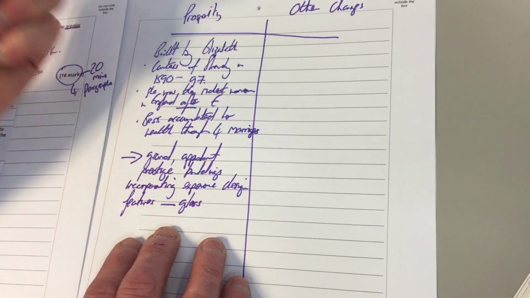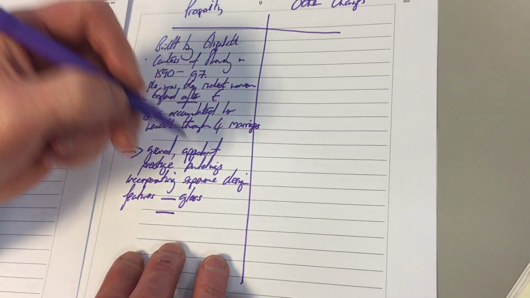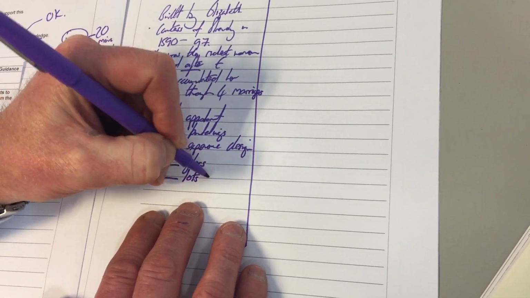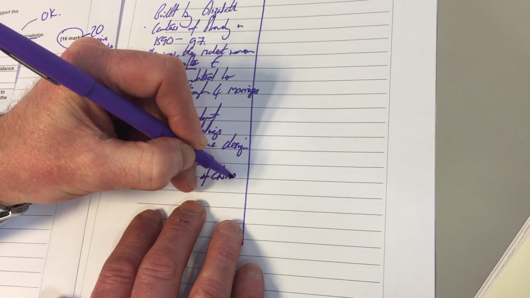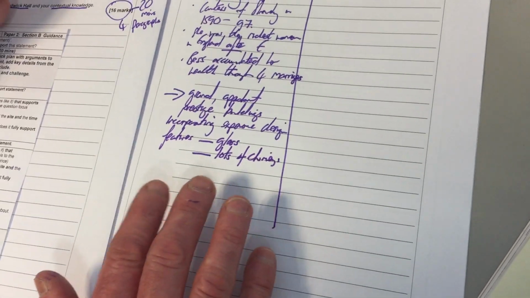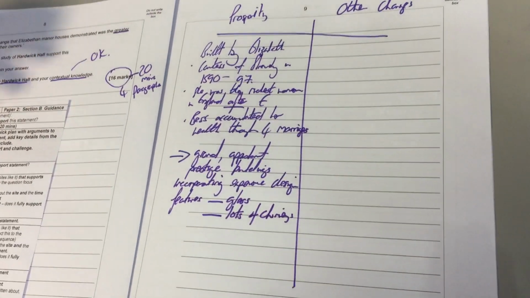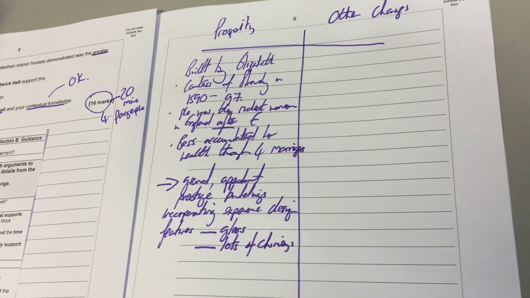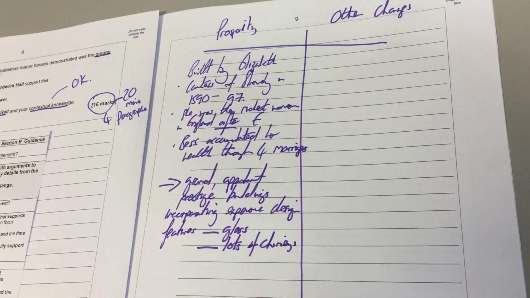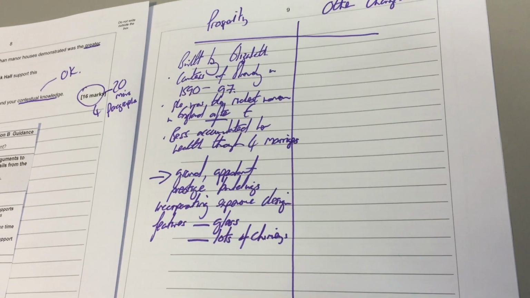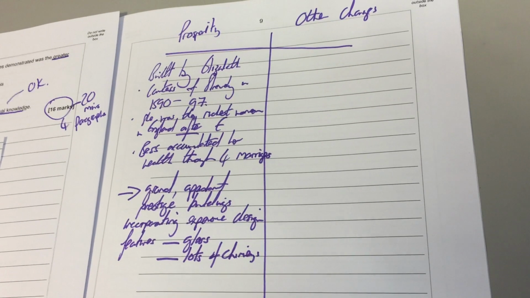Glass, which is very expensive at the time. Lots of chimneys. You might say, well, why? Well, lots of chimneys meant that they could heat their properties. They could glaze their properties. They could show off their great wealth and prosperity.